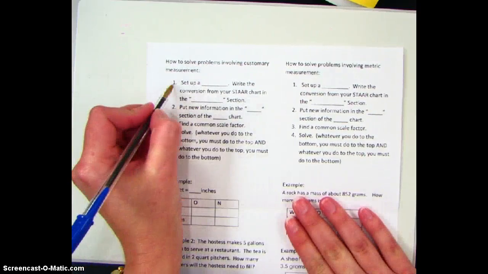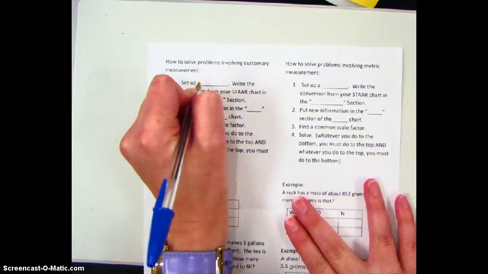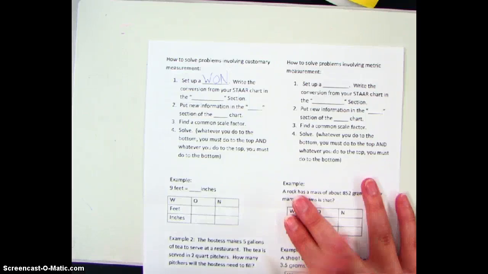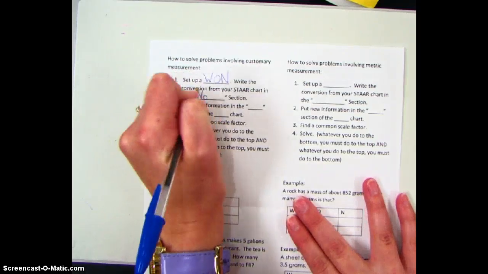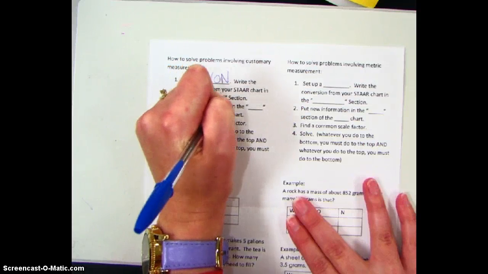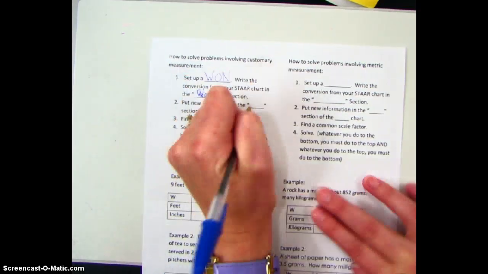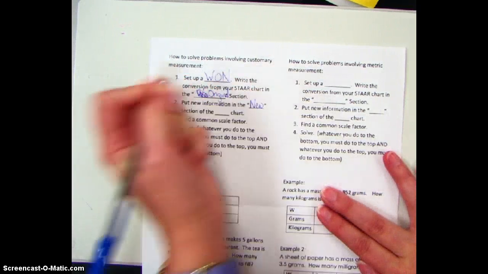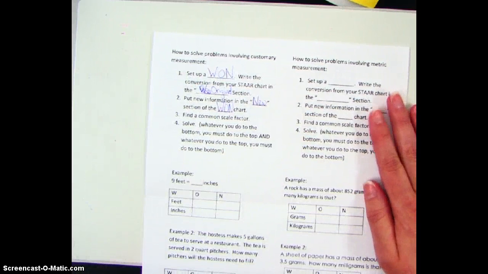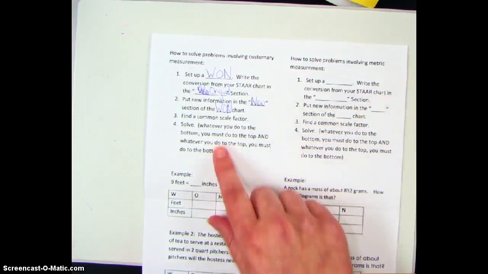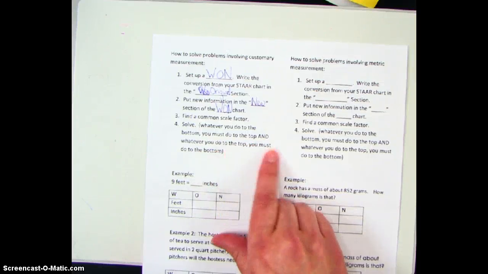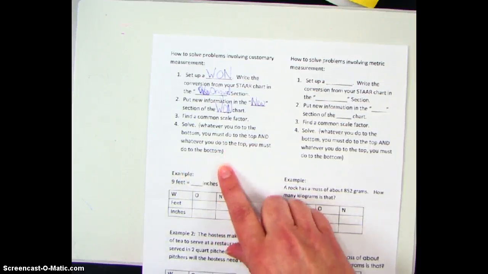We're going to start by number 1, setting up a 1 chart. Write the conversion from your star chart in the original section. Put the new information in the new section of the 1 chart. Find a common scale factor and solve. And it says do whatever you do to the bottom, you must do to the top, and whatever you do to the top, you must do to the bottom. All right, so let's go ahead and take a look.